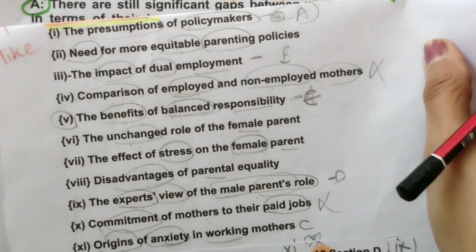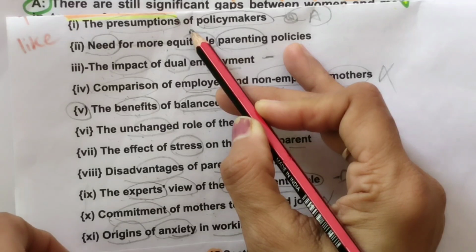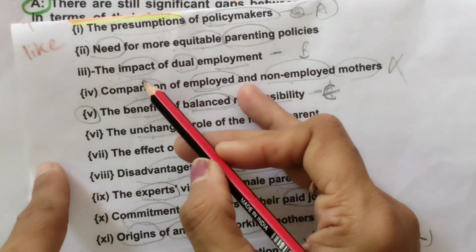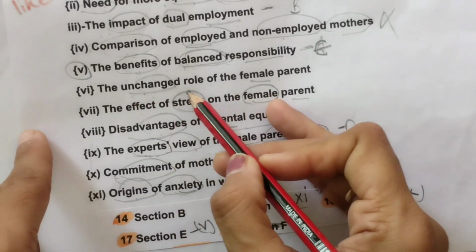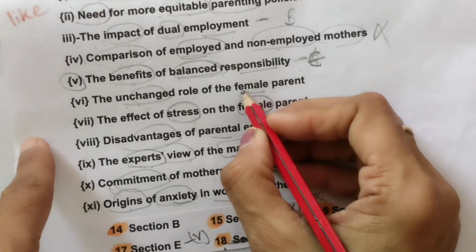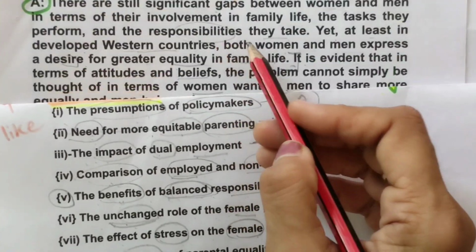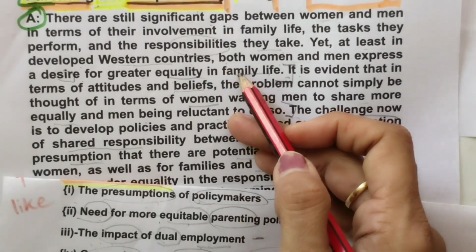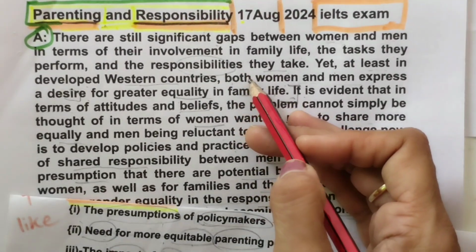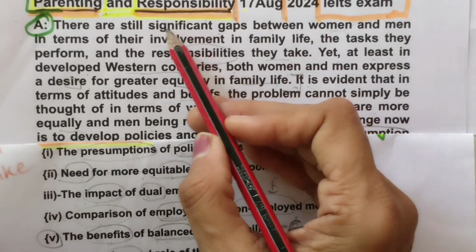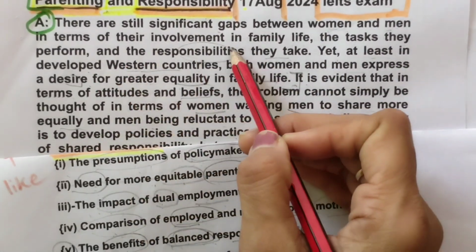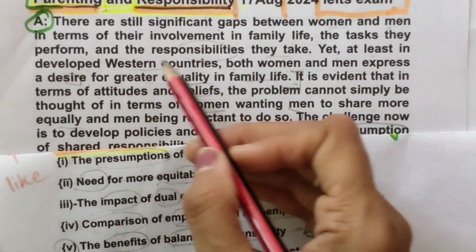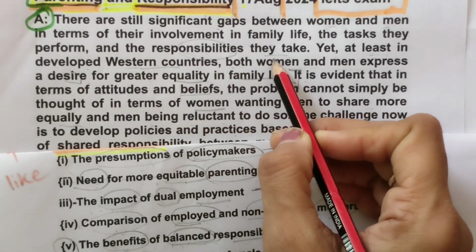So I think this is not there. Need is also not there. Unchanged role of female parent we can see, because they have not talked about unchanged. They are just saying there are still significant gaps between women and men in terms of their involvement in family life, the tasks they perform, and the responsibility they take.